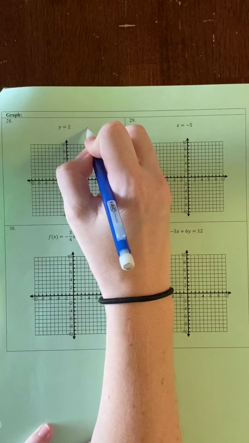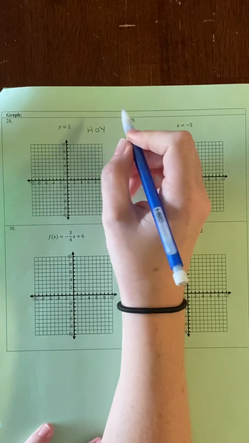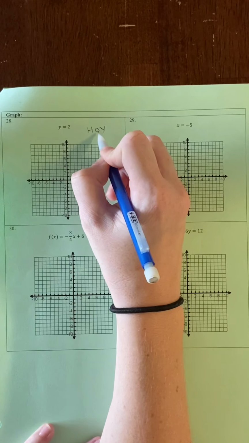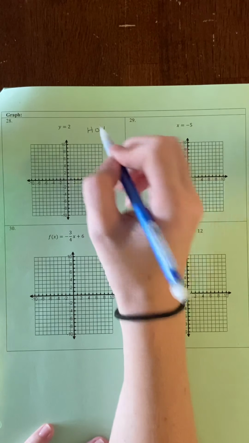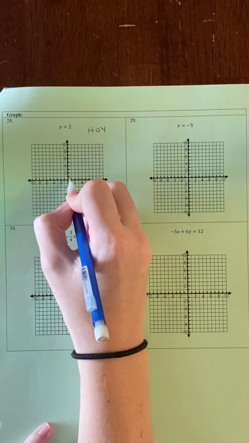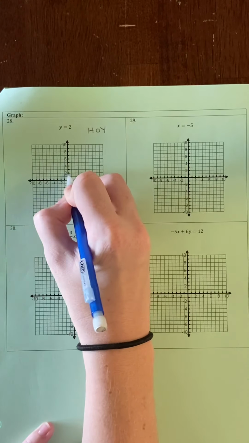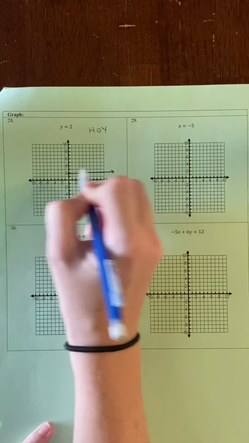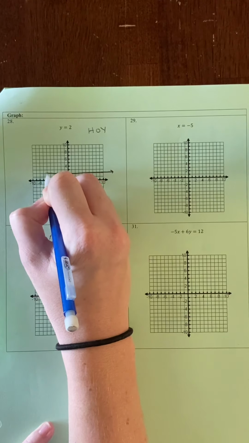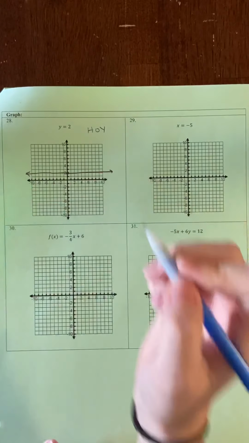When y is equal to a number, that's our acronym HOY. Y is equal to a number, it has a slope of 0, and it is a horizontal line. So horizontal line at 2. So I'm going to go up on the y-axis to 2, and I'm going to draw a horizontal line at 2. Okay, so that's how you would graph that one.